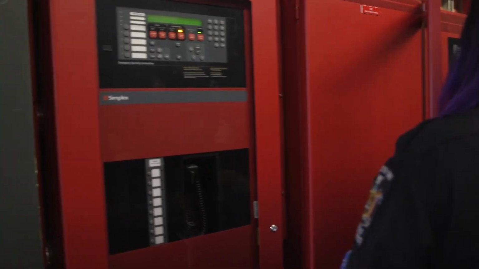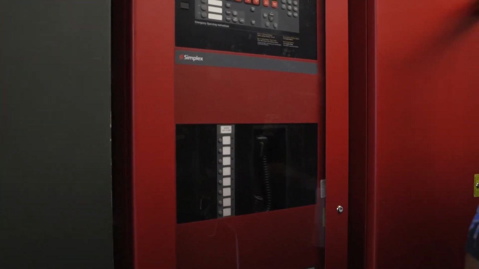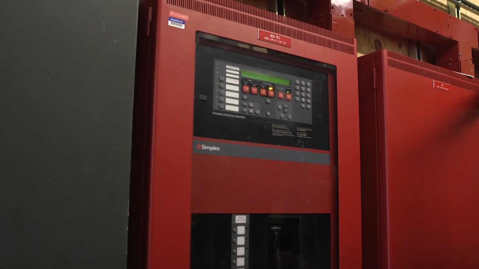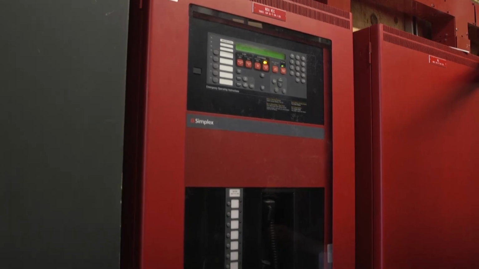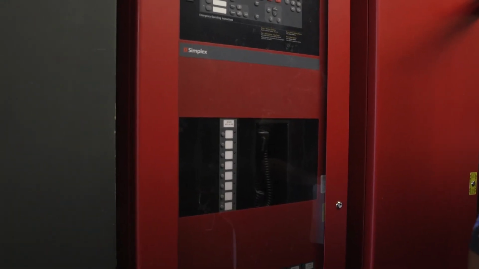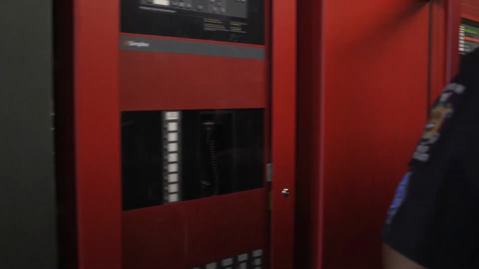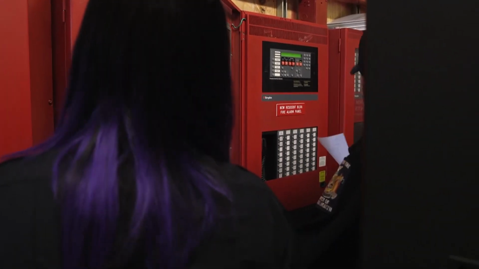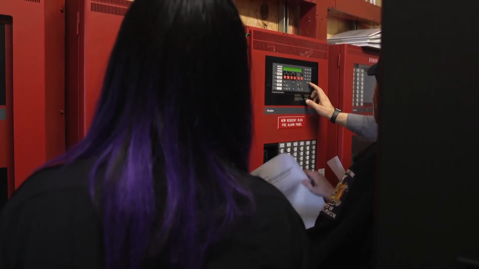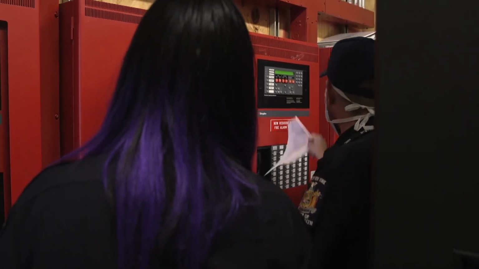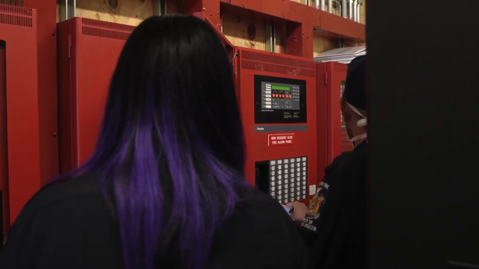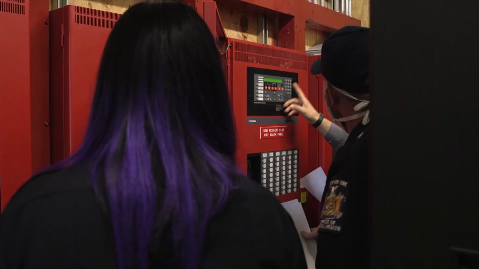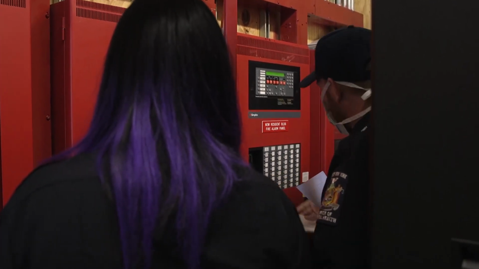So also over here we got the same buttons for acknowledge alarms, acknowledge supervisories, acknowledge troubles, and also alarm silence. When you want to silence everything, you just press silence, and speakers and strobes will be off. If we're silencing the alarm, we can still make announcements, correct? You still have, after alarm, first you silence, and then you make the announcement. Okay. Yeah.